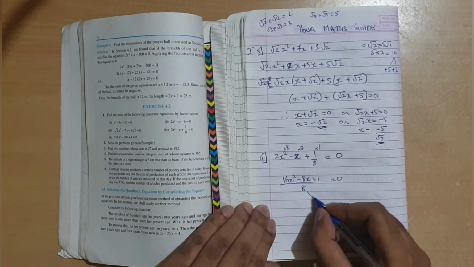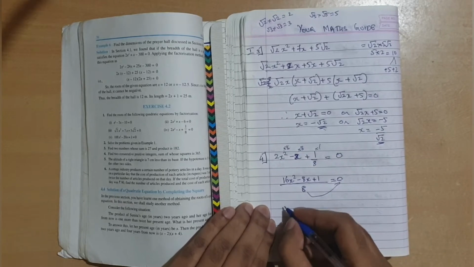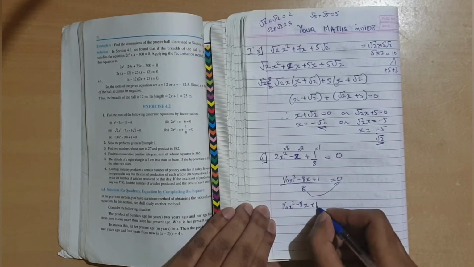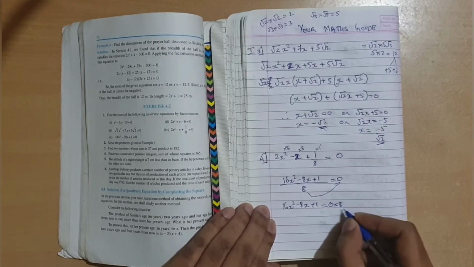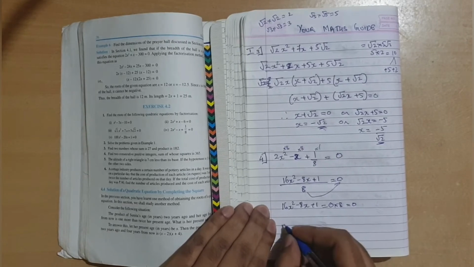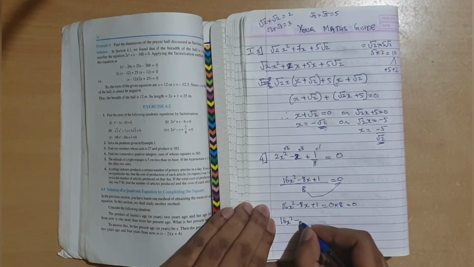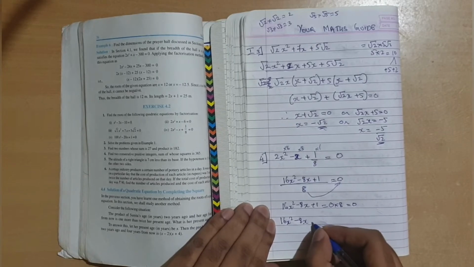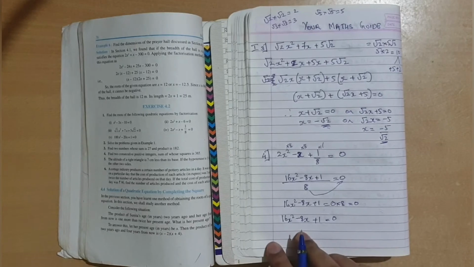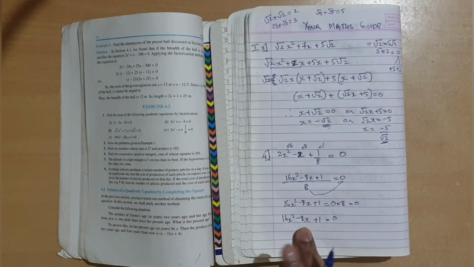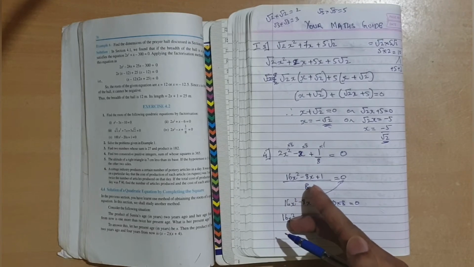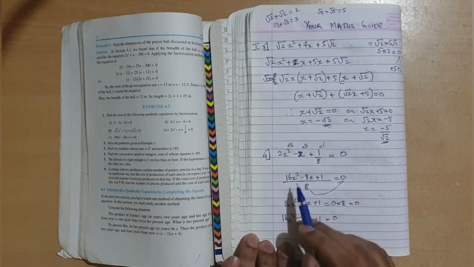Now this 8 you can send this side, so 16x square minus 8x plus 1 is equal to 0 into 8. Any number multiplied by 0 will be 0. So 16x square minus 8x plus 1 is equal to 0. So this is your rearranged quadratic equation, guys. See how I have done. First I have done the LCM. Okay, after doing the LCM we got this.